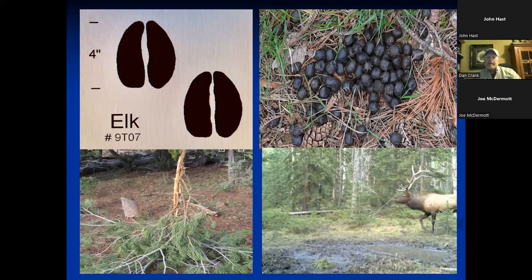The bottom left, you've got a typical elk rub. Generally, they seem to like pine trees. Out in the open, you'll see more activity on sumac trees, locust trees, that kind of thing. But generally, the easiest way to tell it from a deer is that the size of the tree doesn't matter as much, but the damage to the tree is going to be very substantial if an elk gets a hold of it. They're going to tear it up.